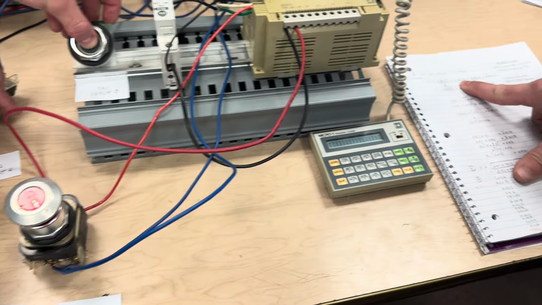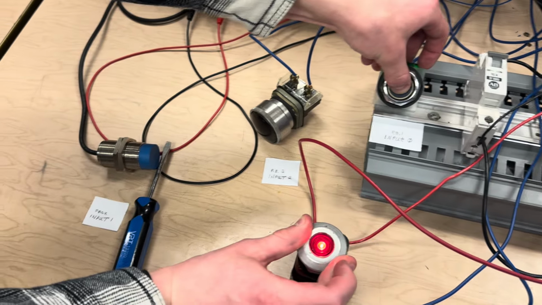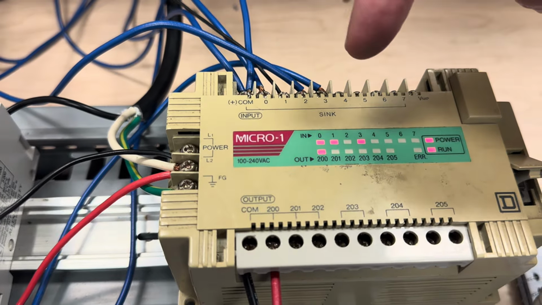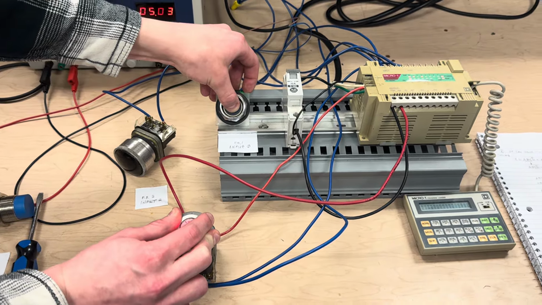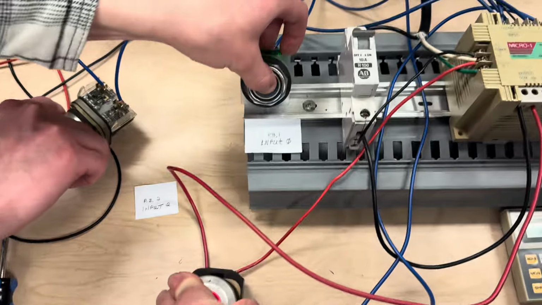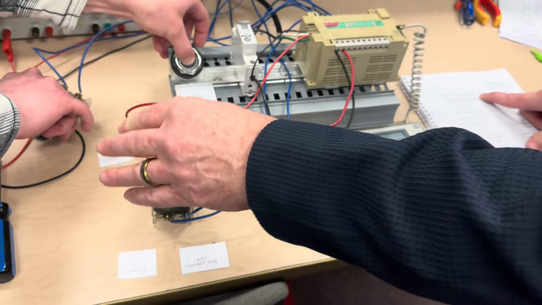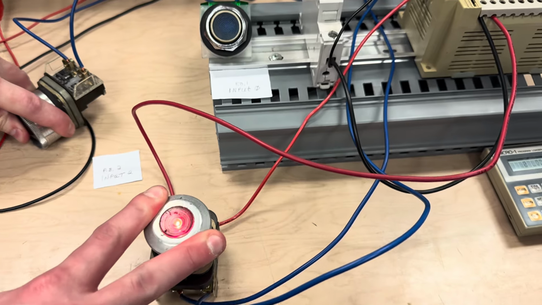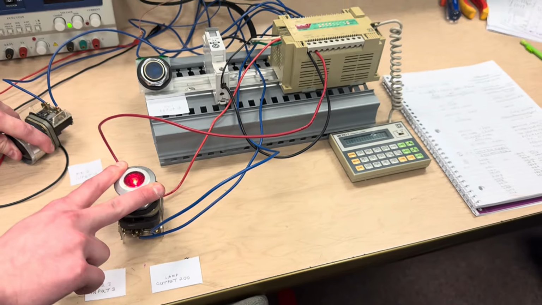Now we look at the second term, A, B, C not, and D. That would be that 0 and 1 are on, 2 is off, and 3 is on. And you can see 1, 1, 0, 1, and output 200 is on. Now we have A, B, C, and D, all 4 on, and you can see with all 4 inputs, the output 200 is on. And then we have our last combination, A off, B, C, D on. And here we show A off, B, C, D on, and the output is on.